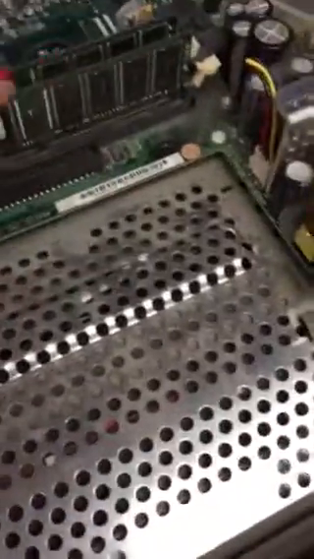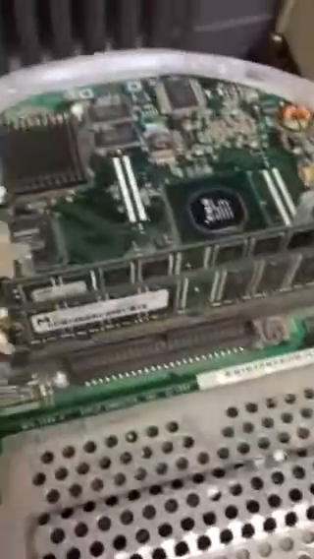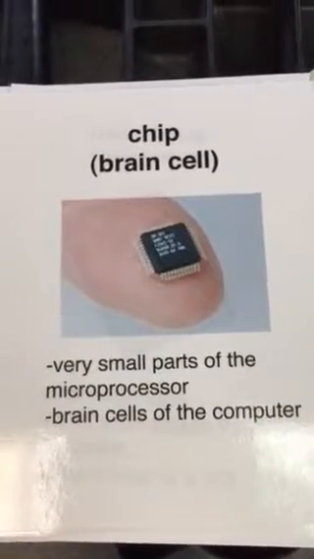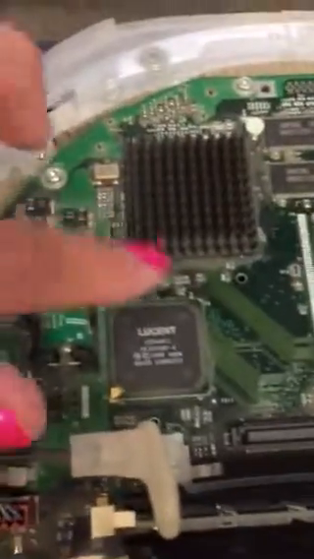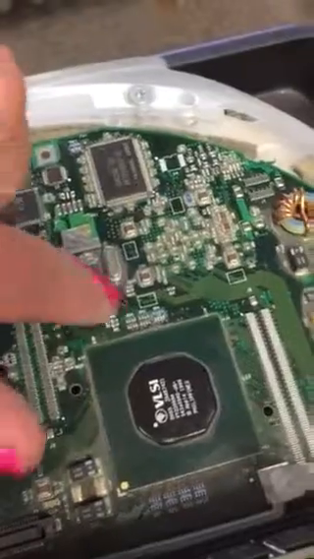Right here, this is a memory chip. These just can go right into the computer to give your computer more space to think. All right, this is the chip, the brain cell. It's the very small parts of the microprocessor. It's the brain cells, the thinking components on your computer. So if we go back to the screen, this microprocessor, you can see these black squares. These are all chips that help the computer to think.